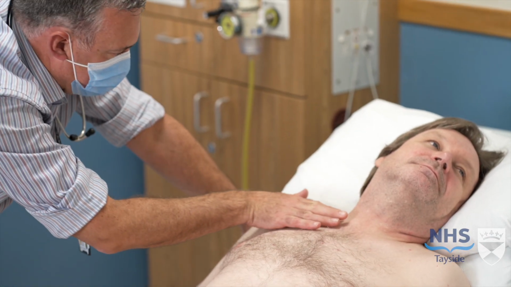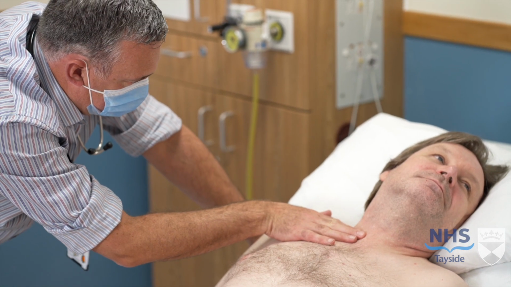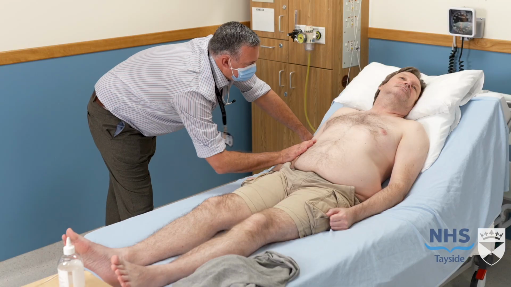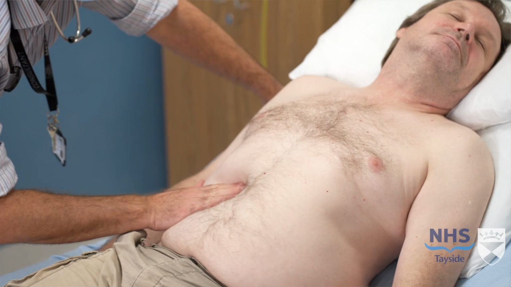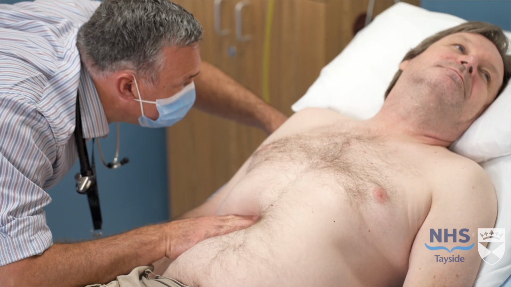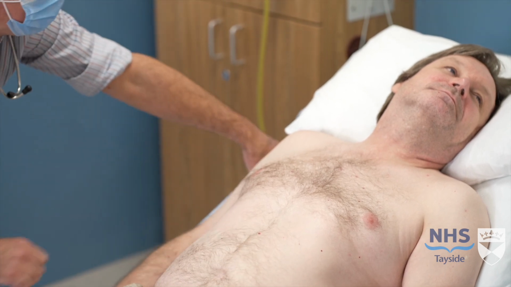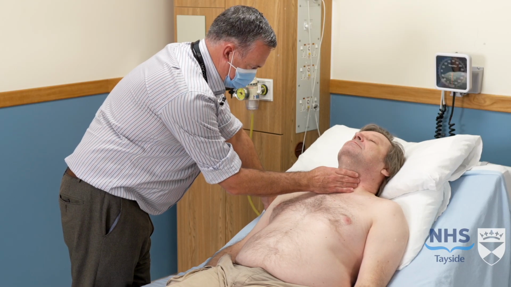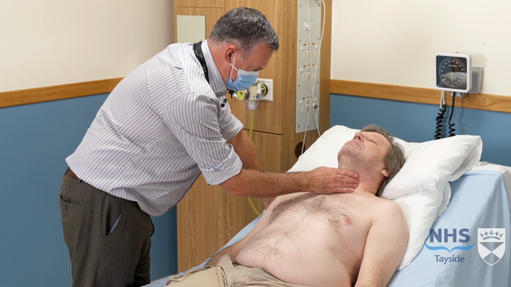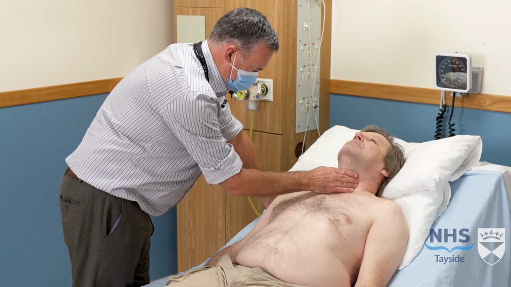I'm just going to push very gently at the base of your neck. Assess hepatojugular reflux. Palpate the right and left carotid pulses, but not simultaneously, as this can restrict cerebral blood flow.